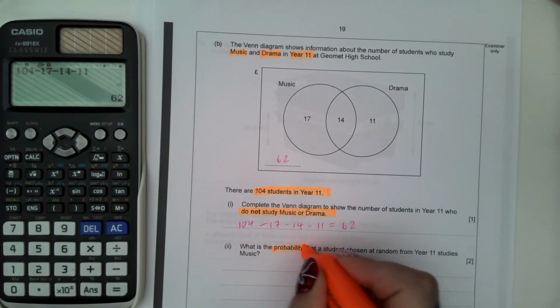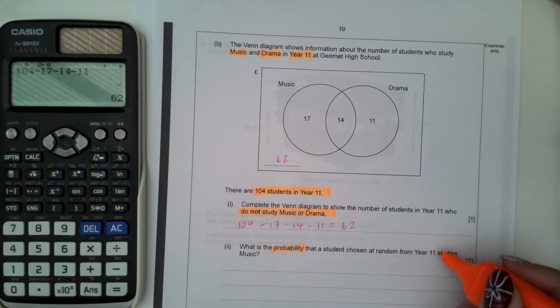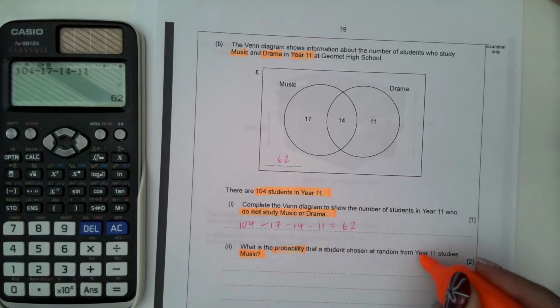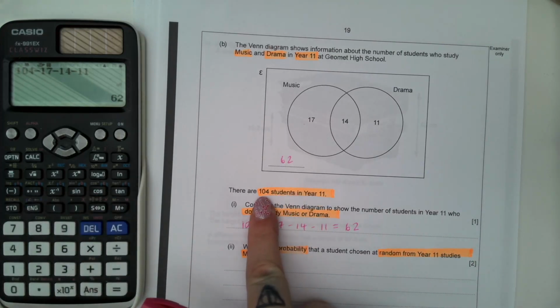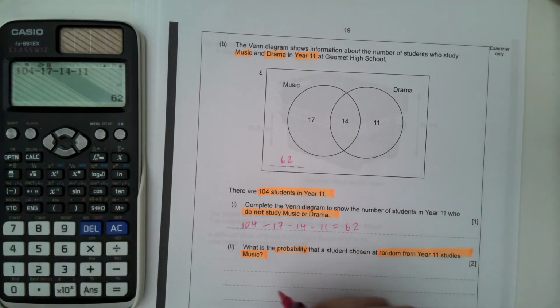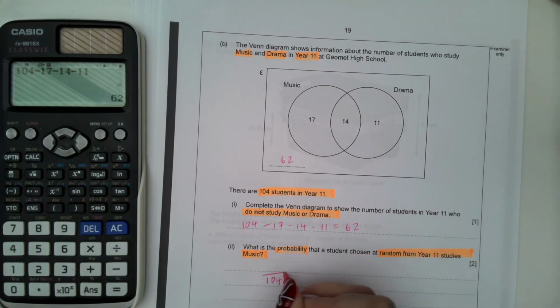What is the probability that a student chosen at random from Year 11 studies music? Okay, so random from Year 11 means we're taking them out of the whole Year 11 cohort. There are 104 students in total in Year 11. So I'm going to pop 104 on the bottom of my fraction for my probability.